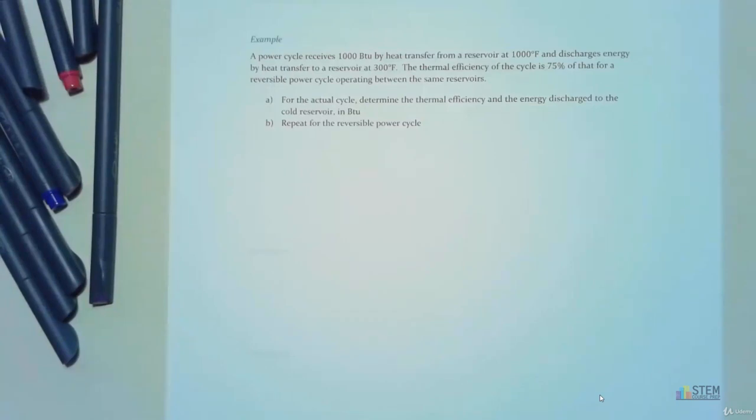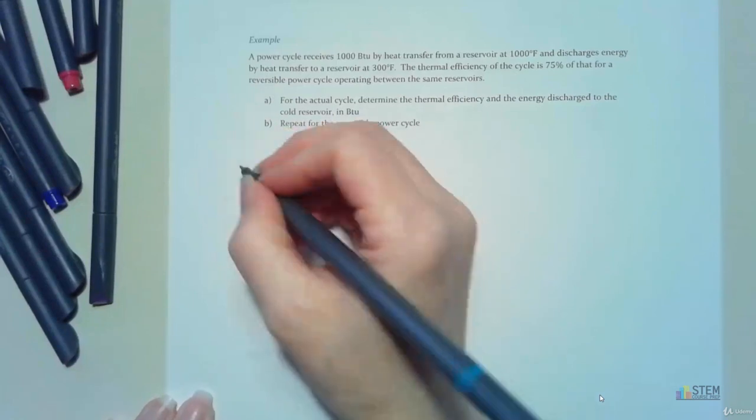Now we've got two things to do here. Part A, for the actual cycle, we want to determine the thermal efficiency and the energy discharged to the cold reservoir. Units need to be in BTU. Part B, we're going to repeat that for the reversible power cycle. So to get started, let's draw out what the system looks like.